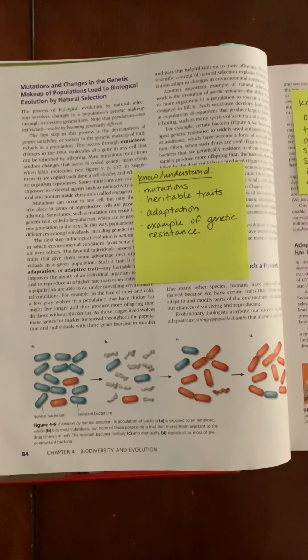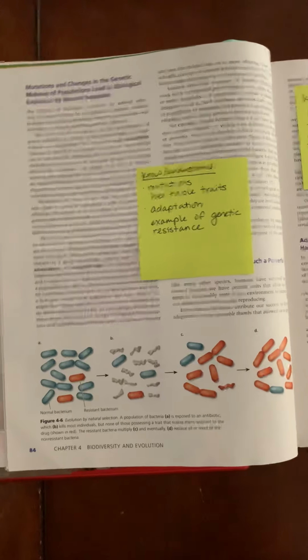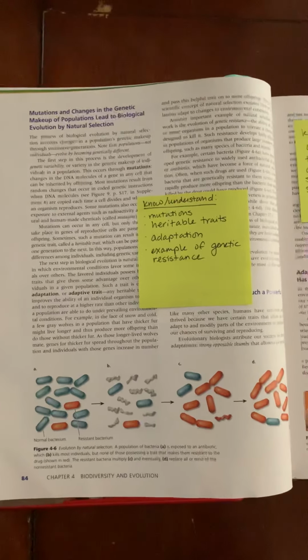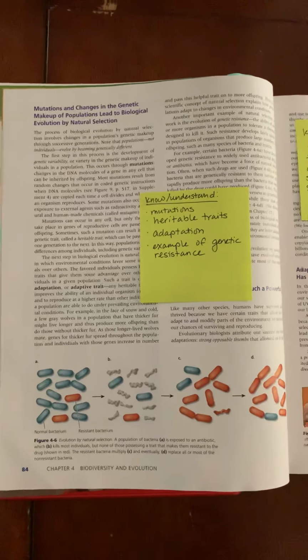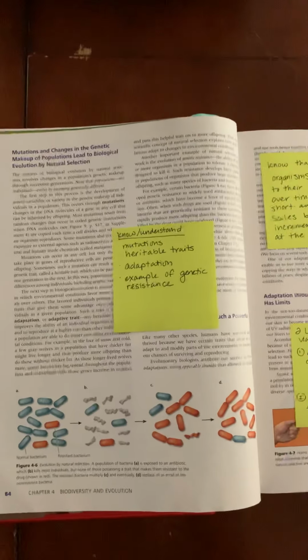Make sure that you understand an adaptation. It's a trait, or sometimes a behavior, that gives an organism the ability to be successful in its environment. And again, it's going to be very dependent on that particular environment, and your book goes over some examples.